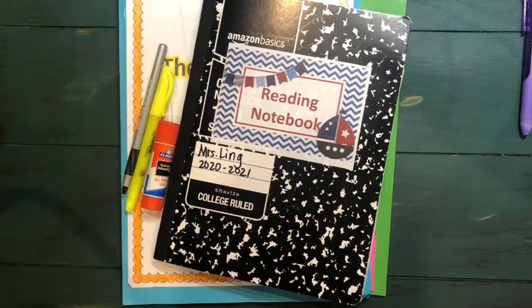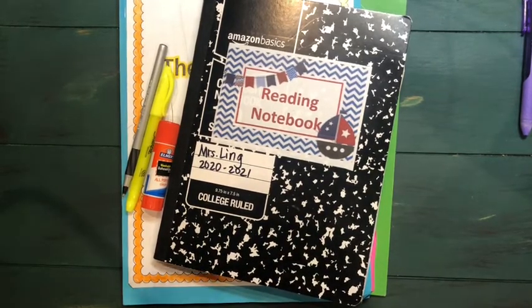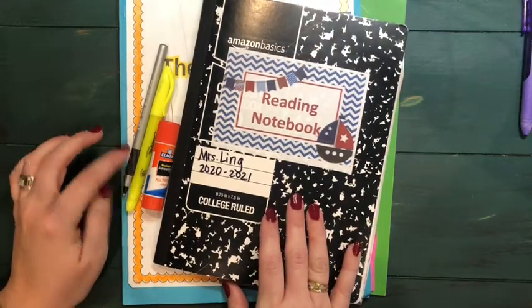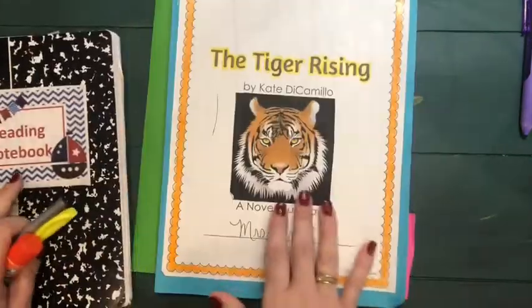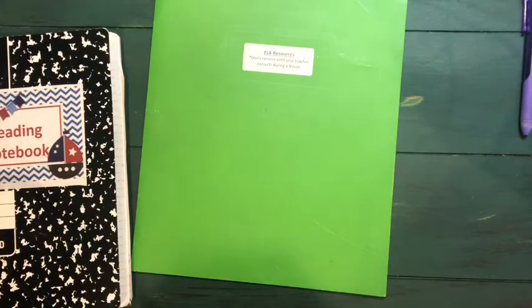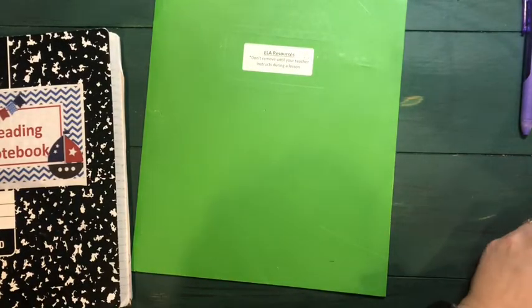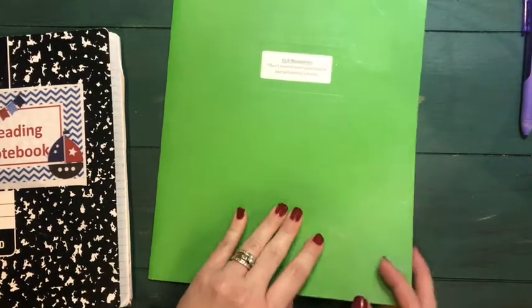Happy Thursday, readers. Today in Reading Workshop, you're going to need your reading notebook, glue stick, highlighter, and pencil, your book packet, and your green ELA resource folder that's located in your anchor binder. Remember, don't take out your folder, just go ahead and open it up.